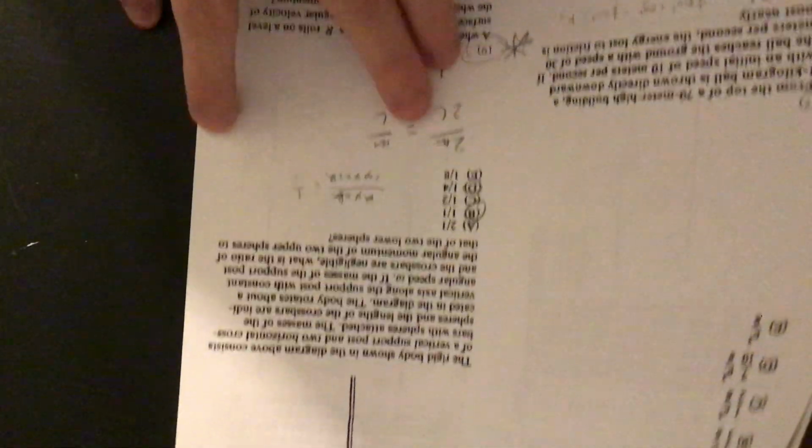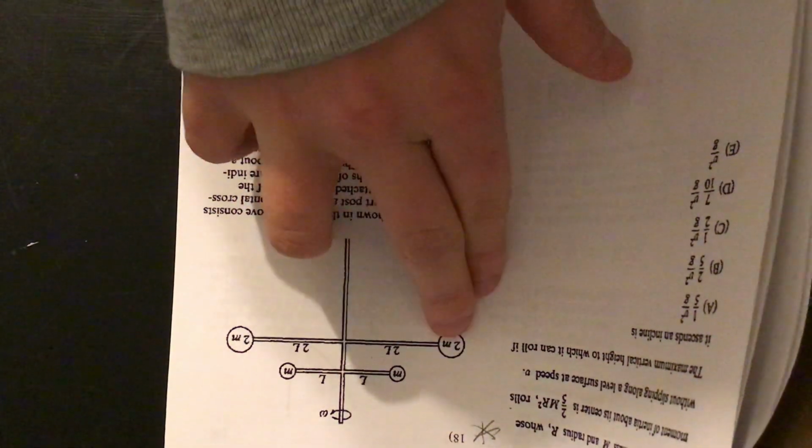So, let's see, what was that, 16 now? Yeah, 16. All right. I don't know. Couldn't figure 16 out. 18. We knew 18, yeah. So 2m over 2l will equal m over l, which is a 1-to-1 ratio, so B. All right, 19.